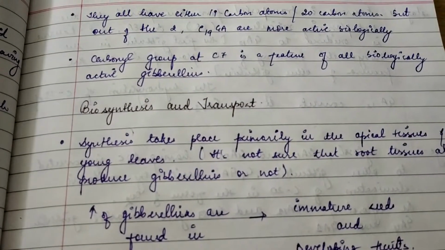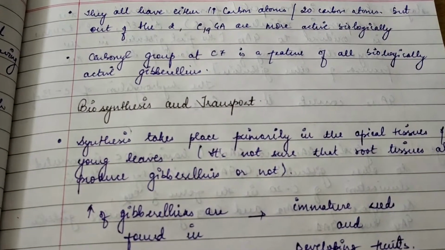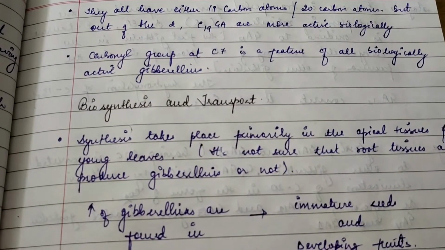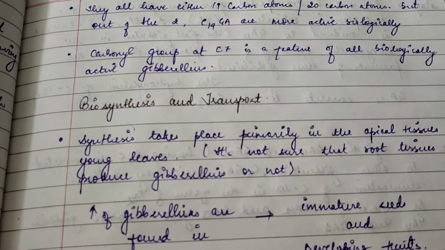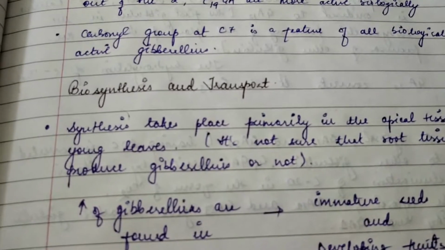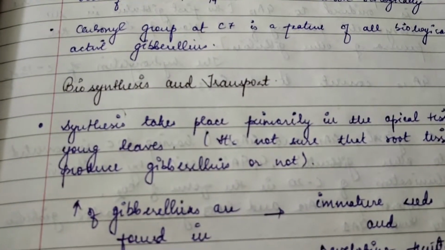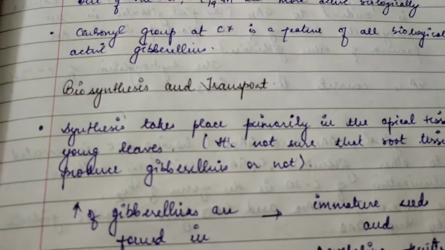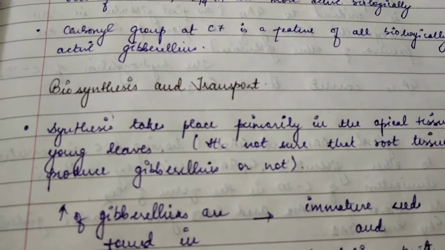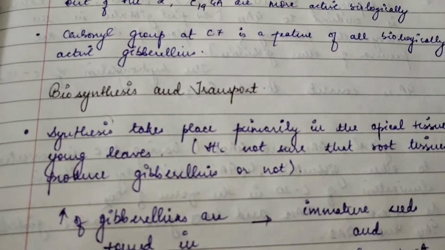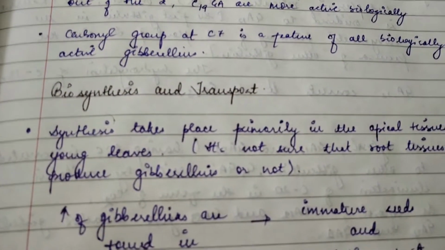Now a carboxyl group at C7 is the feature of biologically active gibberellins. So we can tell that a gibberellin is biologically inactive if a carboxyl group is not present at C7, and if it is present, that is a biologically active gibberellin.